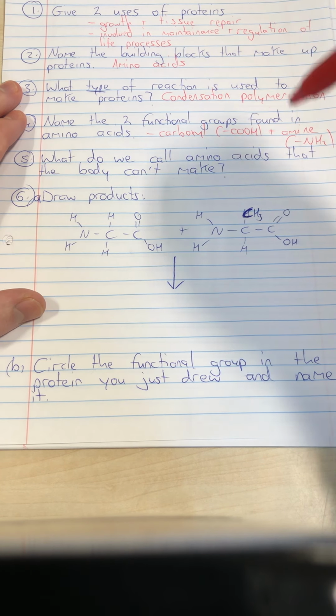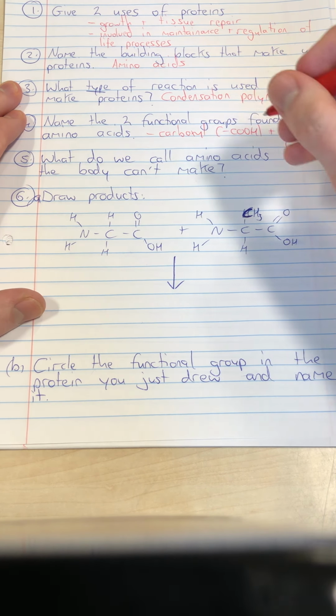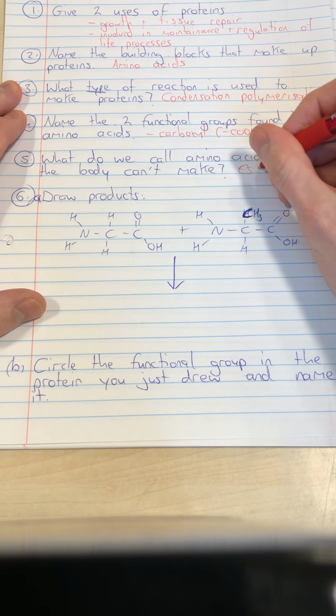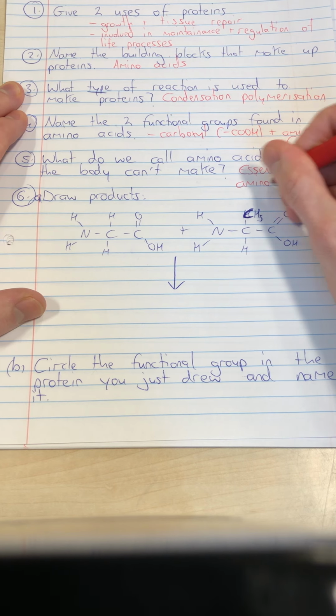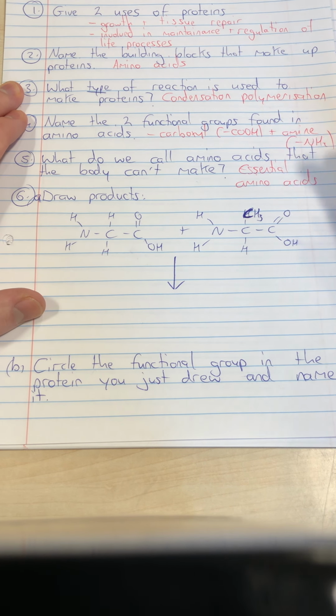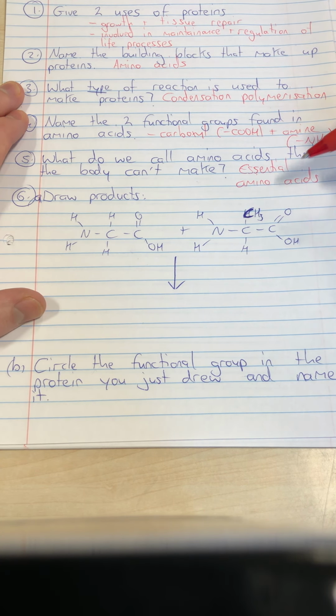What do we call amino acids that the body can't make? They are essential amino acids. Where do we get these essential amino acids? We get them from our food.